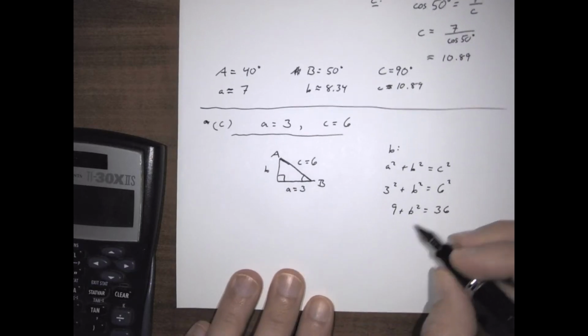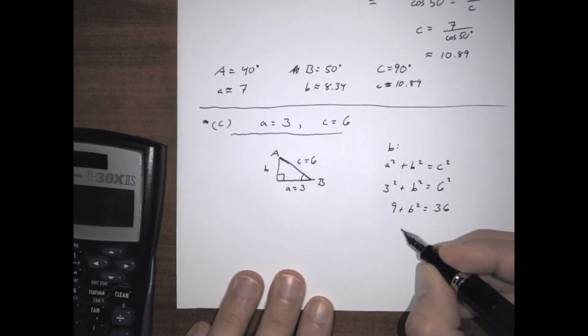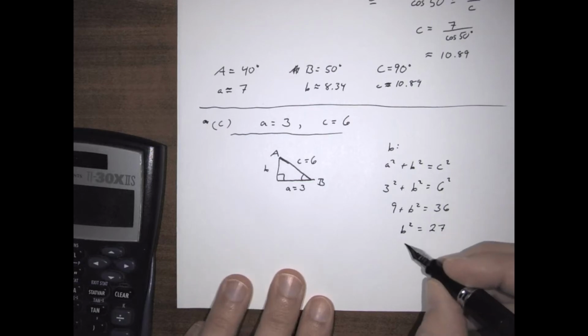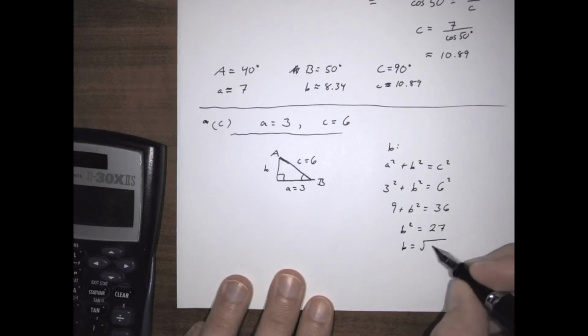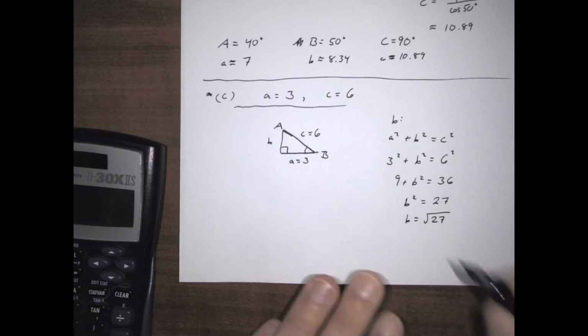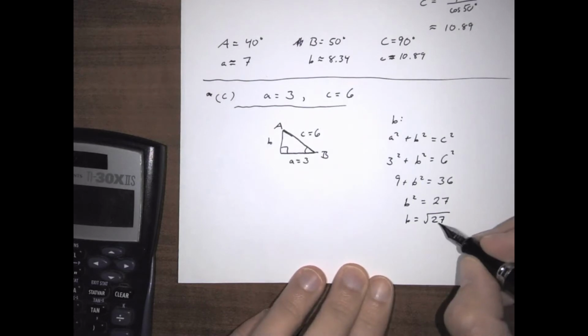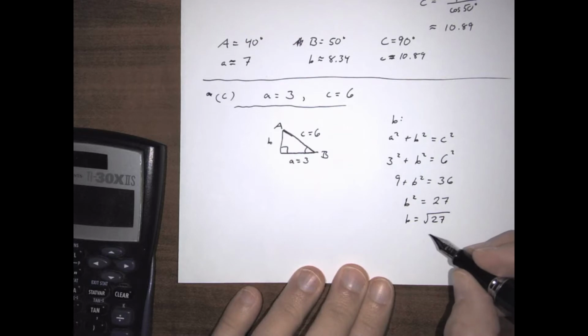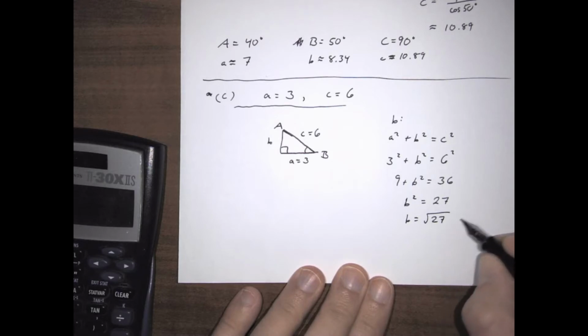Then b squared is going to be 36 minus 9, which is 27. And that means that b is equal to the square root of 27, which it's not really so necessary for us to evaluate exactly, doing anything too crazy here. But if we did want to evaluate or simplify this, you could pull out a perfect square of 9.